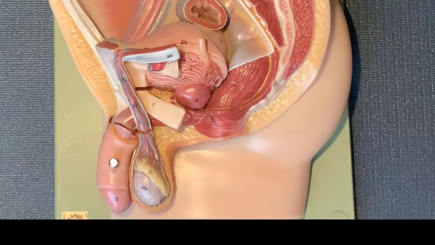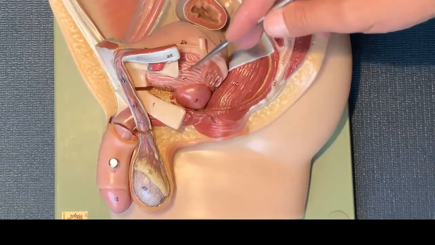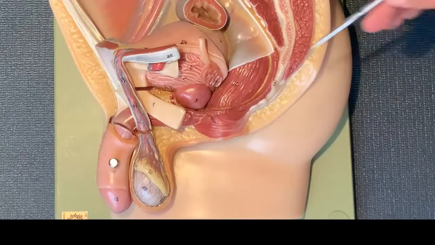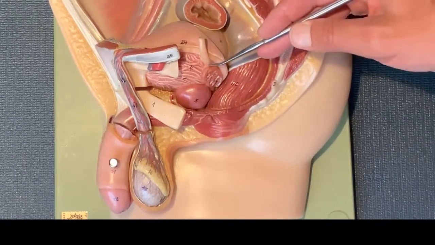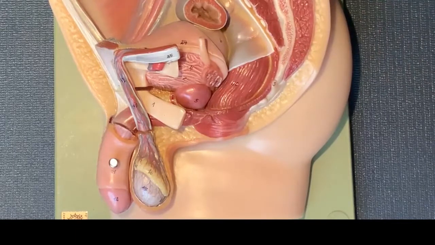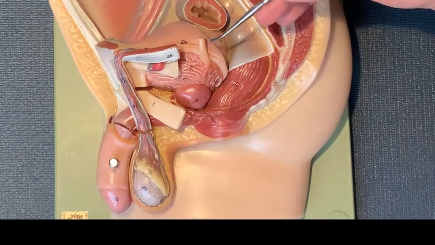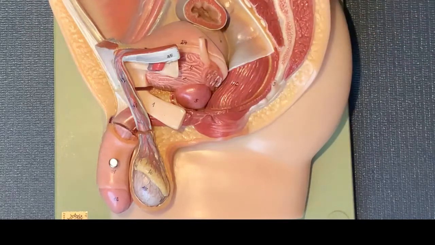The next structure we're going to identify is the urinary bladder, which I've done a few times. So again, here's the urinary bladder. This right here is the distal portion of the ureter, which again would be draining urine from the kidney, and the ureters are going to dump their urine into the bladder at kind of the posterior aspect of the bladder.